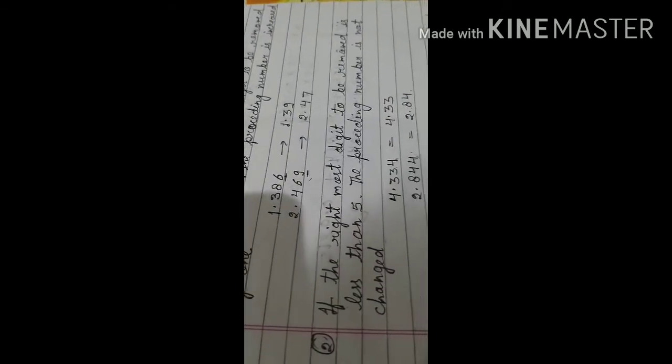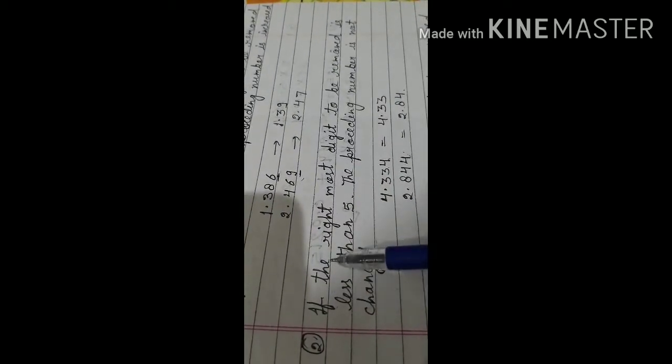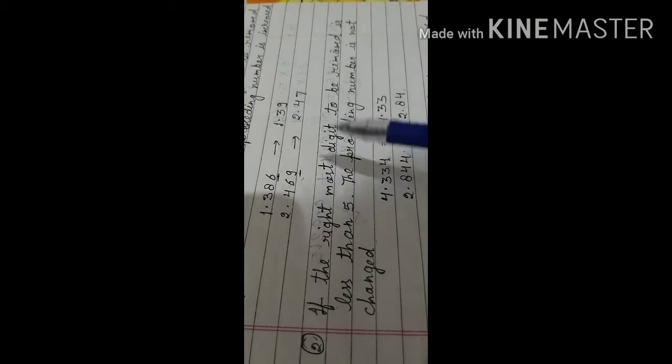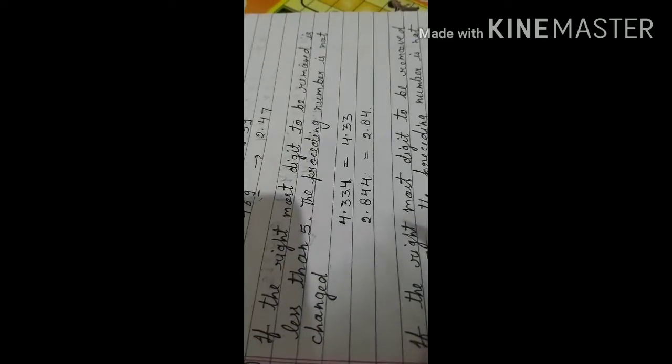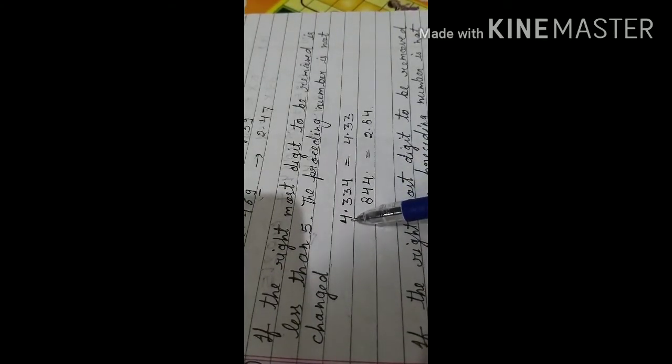Let us start the second rule. If the rightmost digit to be removed is less than 5, the preceding number is not changed. The digit from the right which we have to remove, if it is lesser than 5, no change is made to the preceding number. See here the examples.